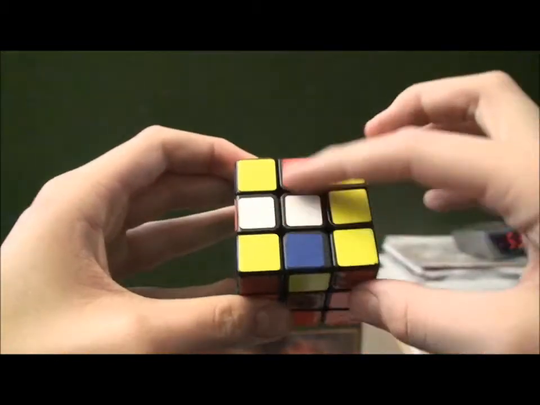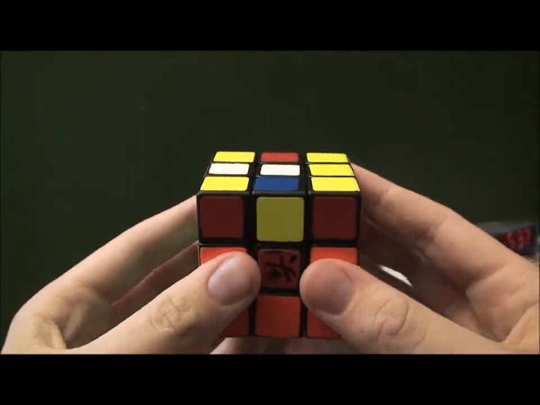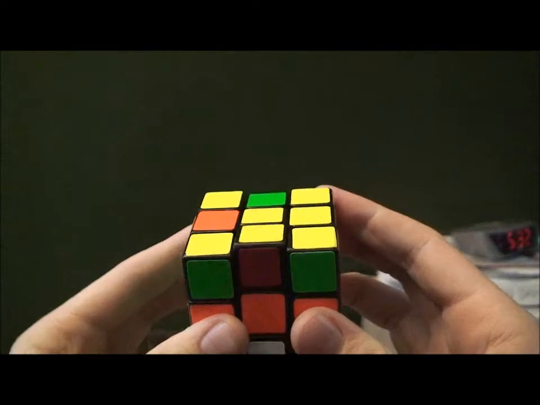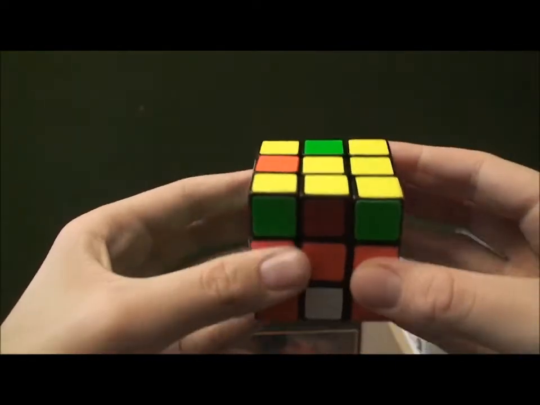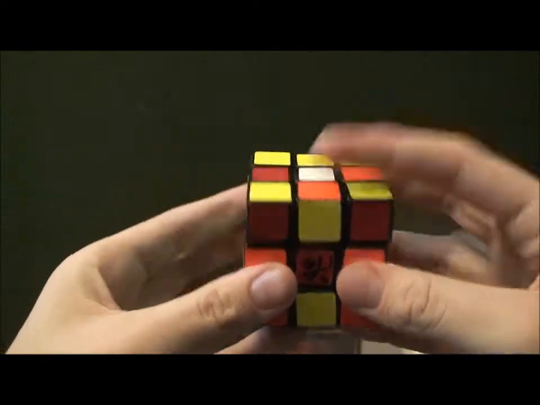The next case we have is when they're opposite of each other, and to manipulate this you do an M' U M', and then you'd have the case where you have 2 on the bottom and 2 on the top, M2, and then you can just solve it.